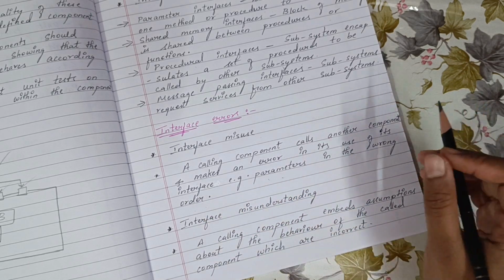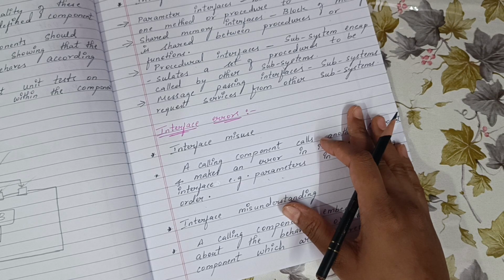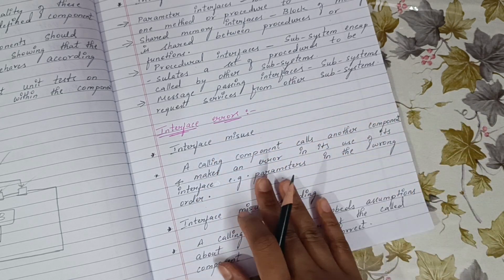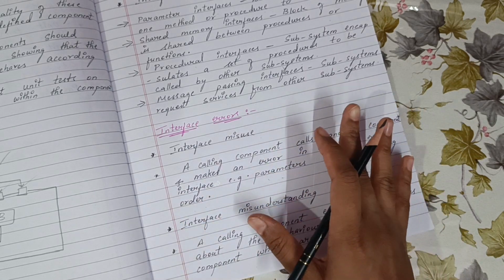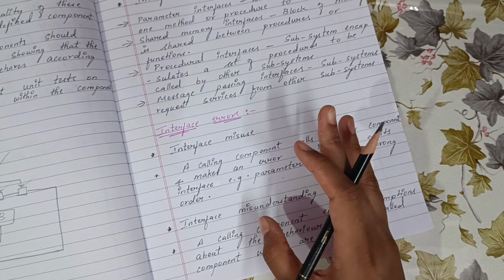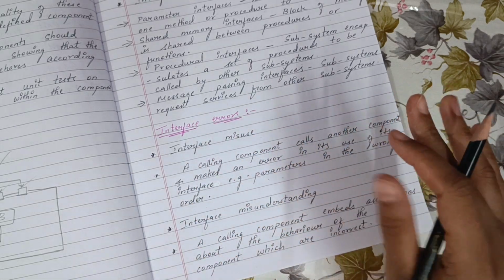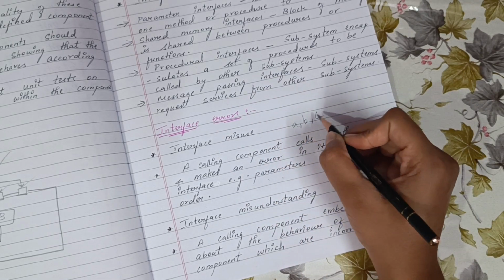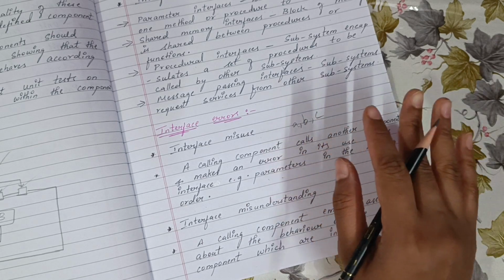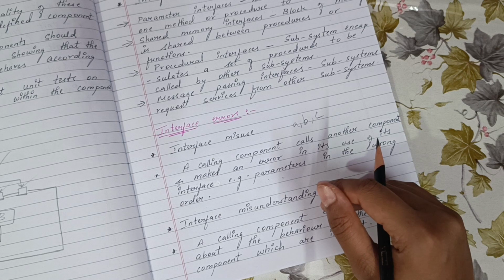As I have said, if you are implementing a software application with the help of C programming, we will be passing parameters. For example, if you are passing parameters like a, b, c from one function to another, that order has to be the same.